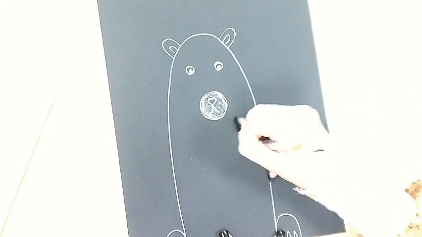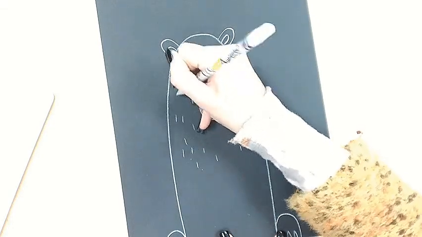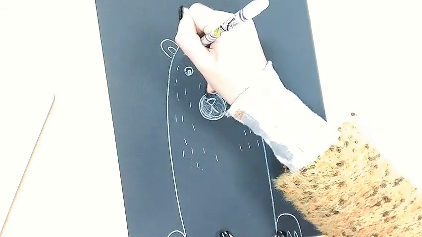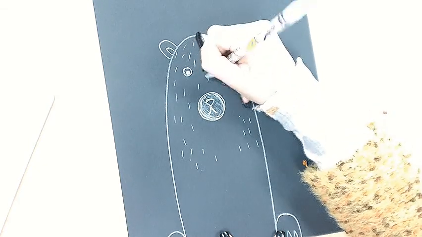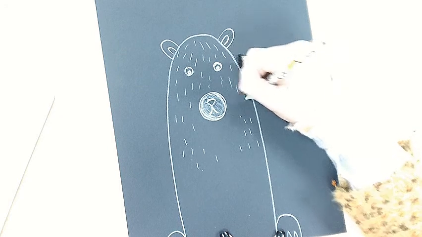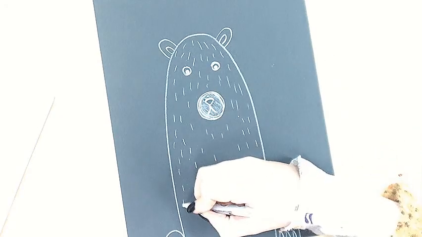And now I'm going to add some texture. We talked about texture. Texture is something that you can see or feel. So we want to make our polar bear look a little bit fluffy or furry. So I'm going to draw some small dashes all around his body to show the fur.